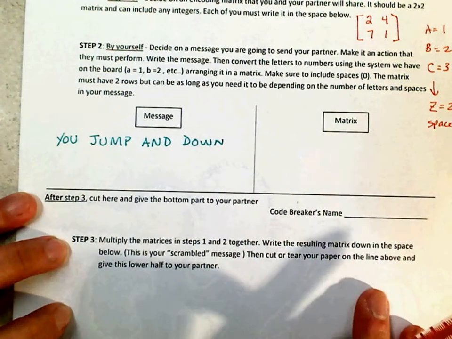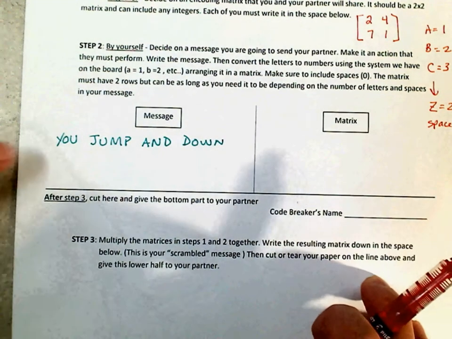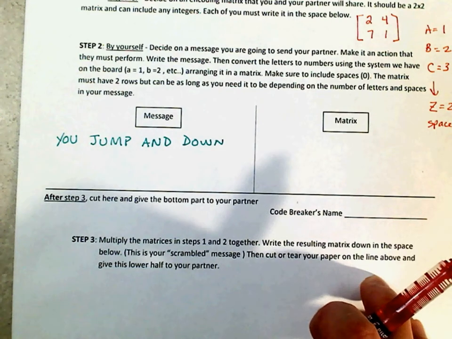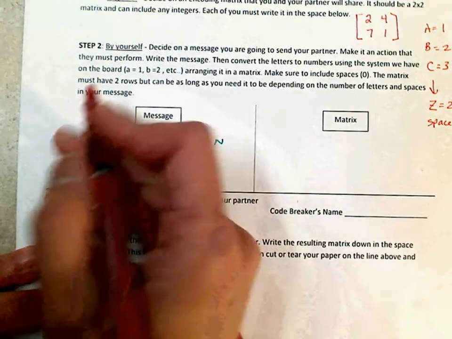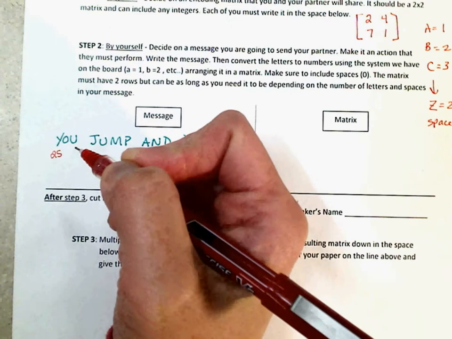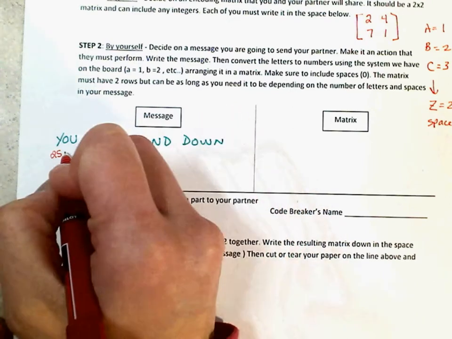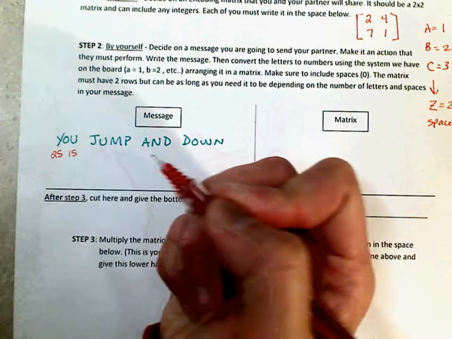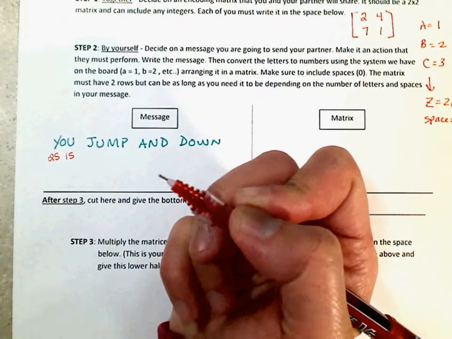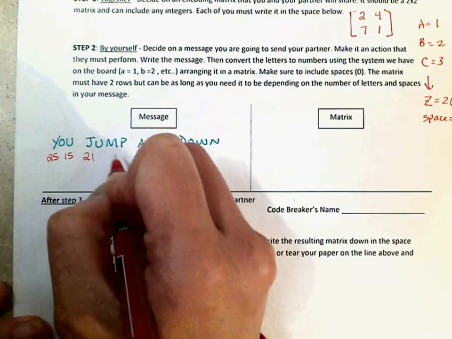Now we're going to use our alphabet and translate it into the code that we want, the numbers that are on the board. So if you look, Y is number 25. O is 15. Okay, maybe I should leave myself a little bit more room. U is 21. And then I have a space.